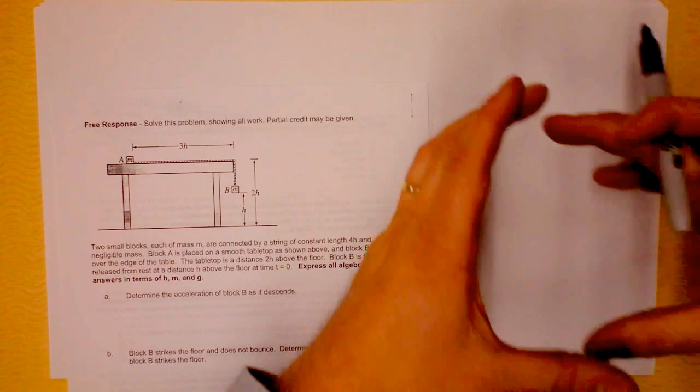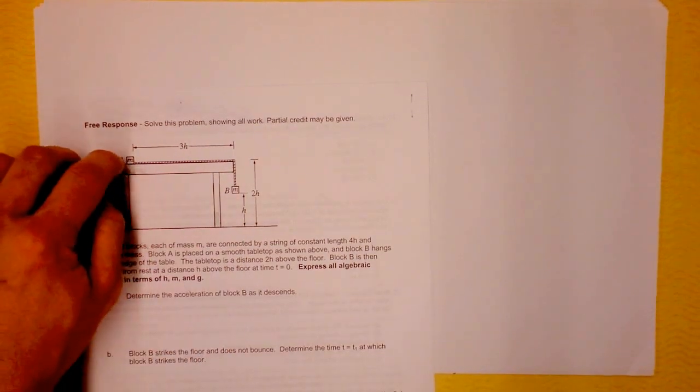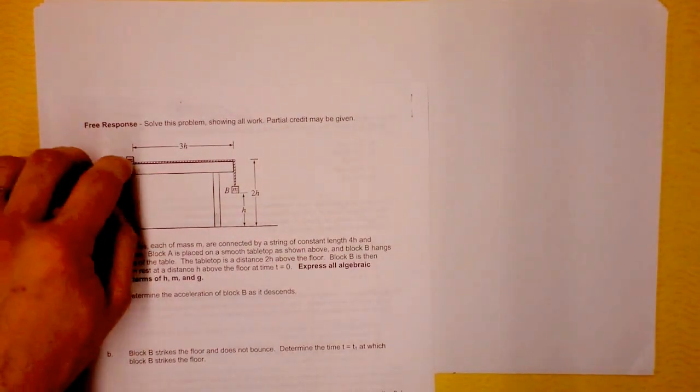This is a classic physics question. This is called a Half-Atwood machine. An Atwood machine would be a pulley with a mass on one side and a mass dangling on the other side. We're looking to figure out what happens if there's a mass dangling and another mass that just is there. The only effect that this mass is gonna have is that it has inertia.